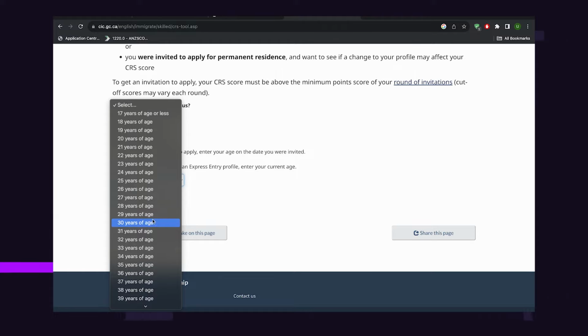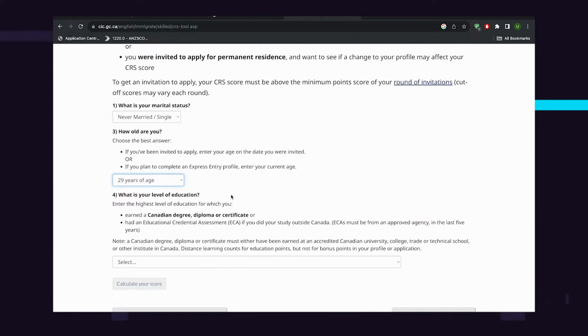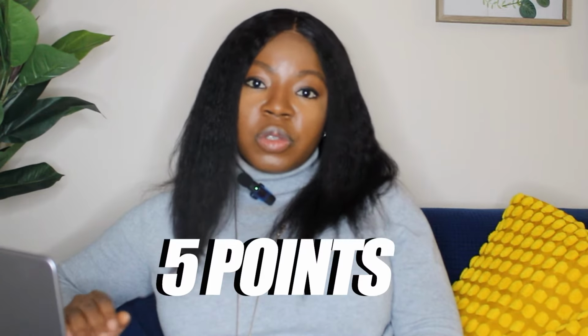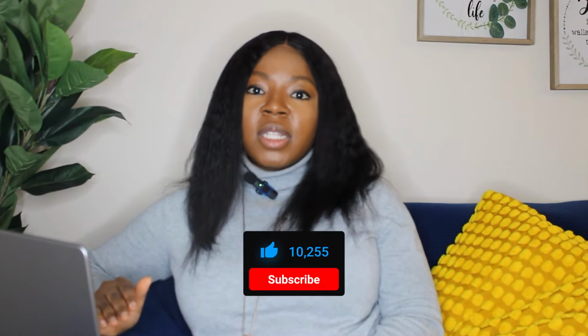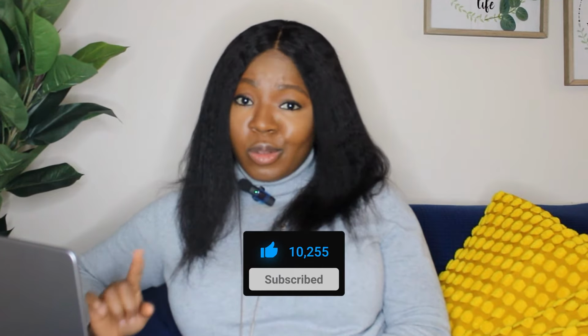One thing to bear in mind is that with the way the calculator works, I'm not sure why Canada has chosen to do it like this. It's not like they're discriminating against people who are over 30, but the moment you hit 30, every year after that, you're going to lose 5 points. Can you imagine? Wow. I know, right? That is crazy. That's why if you are less than 30, you are actually at an advantage, and this is the best time for you to get started on this particular process. Anyway, let's not dwell on that.